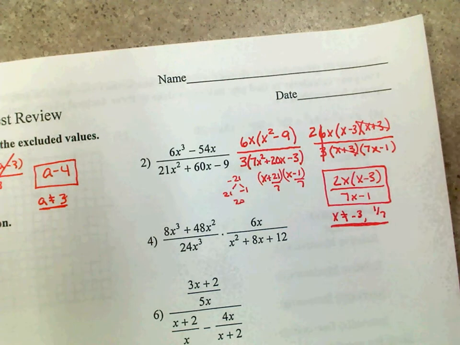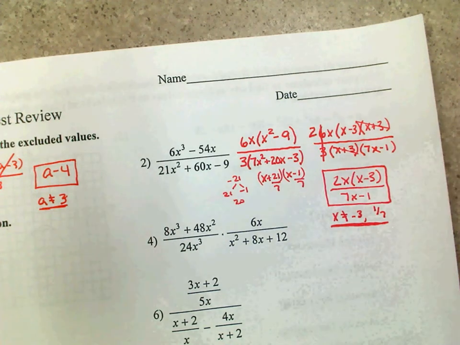All right, any questions on 1 and 2? Any issues, anybody? No? Okay, let's move on.